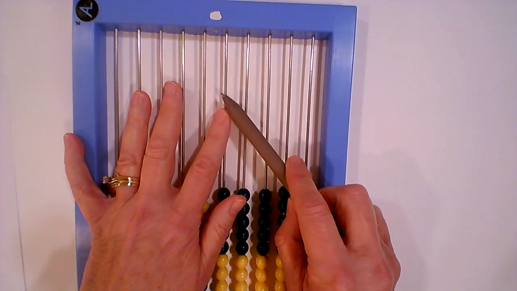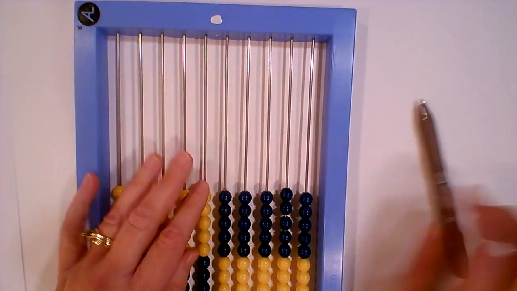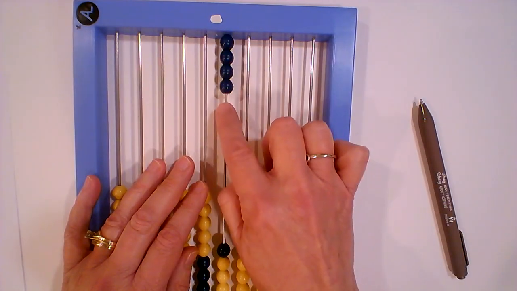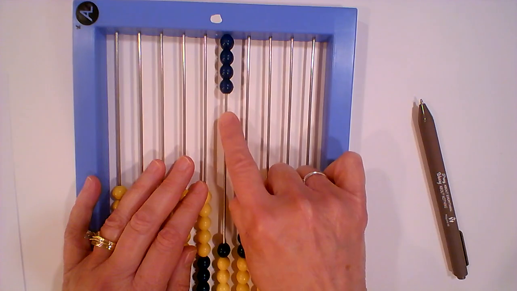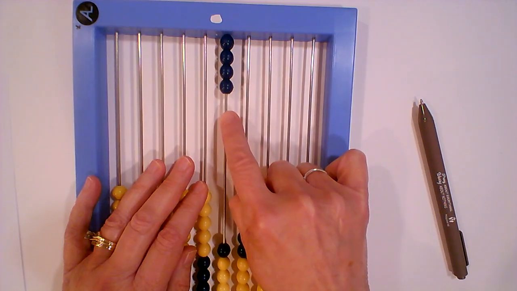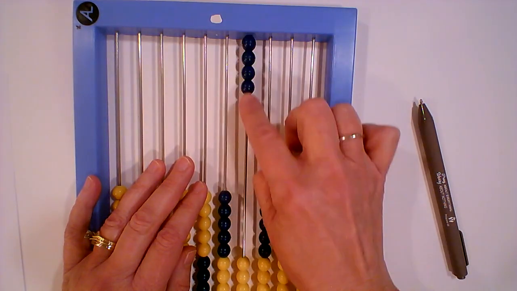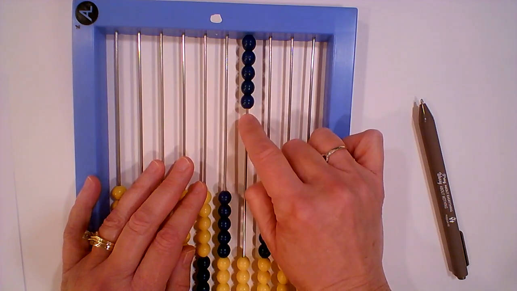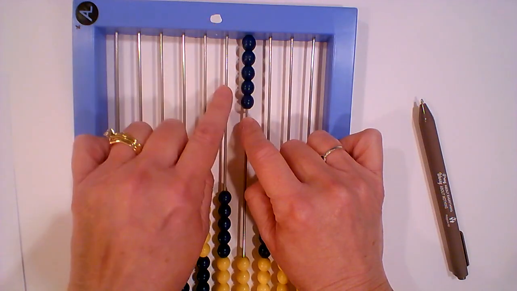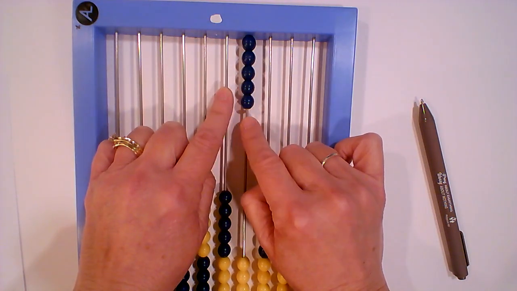On the other side are the tenths, hundredths, and thousandths. So if I raise 4 beads over here, that is 0.4 or 4 tenths. If I raise 5 beads in this one, this is the hundredths wire. So I would have 0.05 or 5 hundredths.